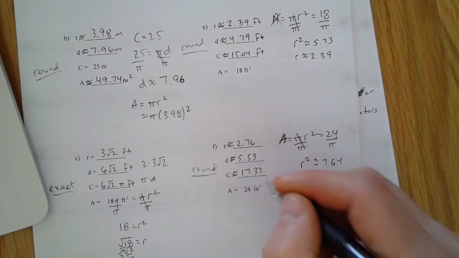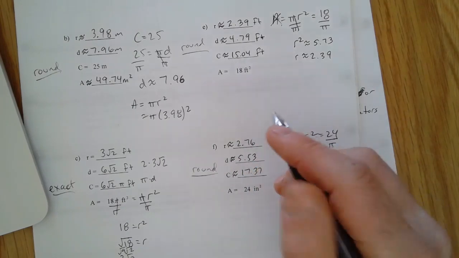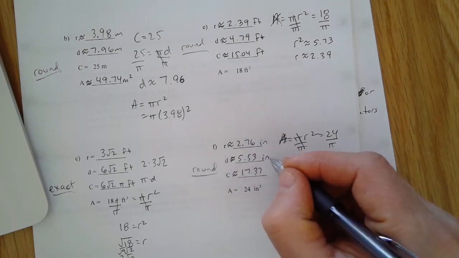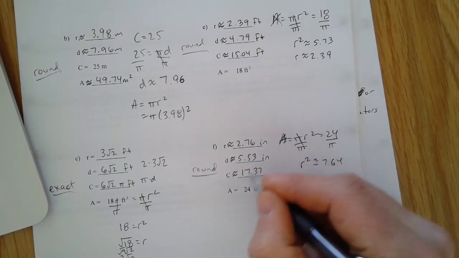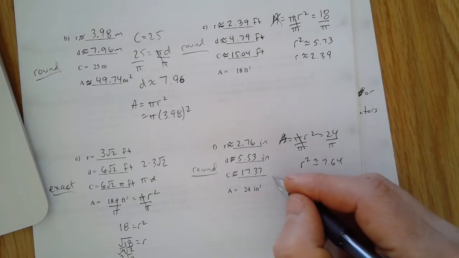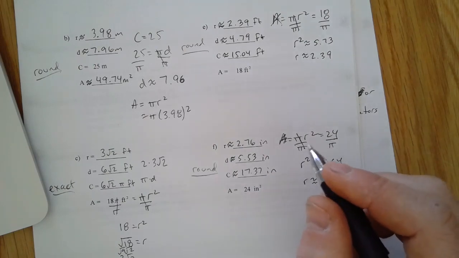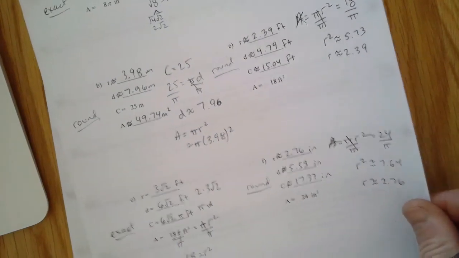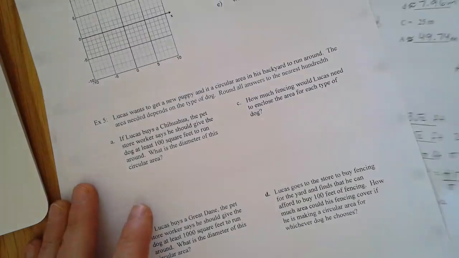Inches for radius, because radius is a length. Diameter, that's how long it is, so that's also inches. Circumference, how long around the circle, so that's also in inches. So we have inches for all of those. All right, so those are those examples.